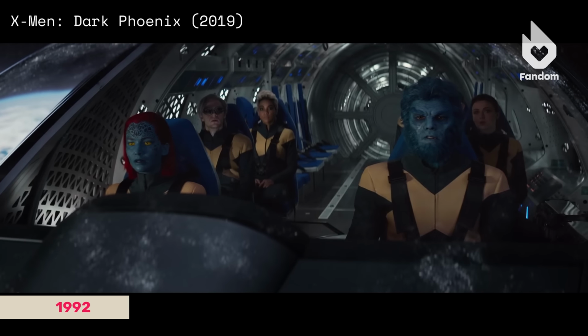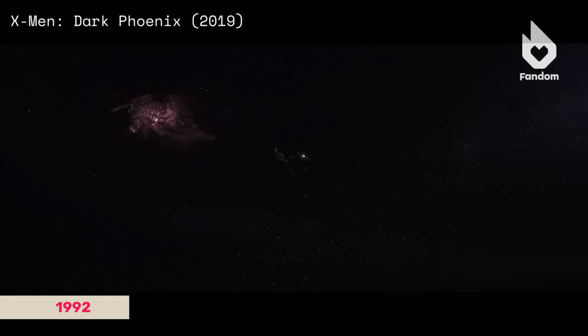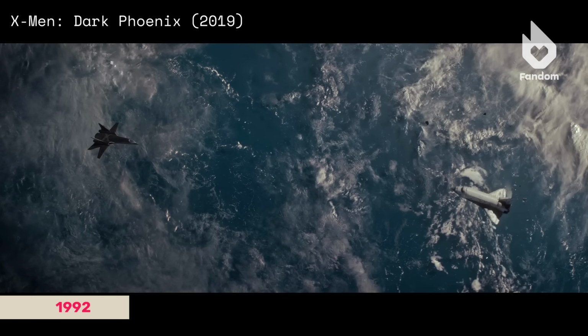In 1992, the X-Men are public superheroes who are asked by the President of the United States to help rescue astronauts from the critically damaged space shuttle Endeavour.